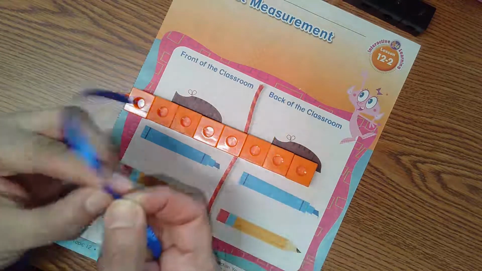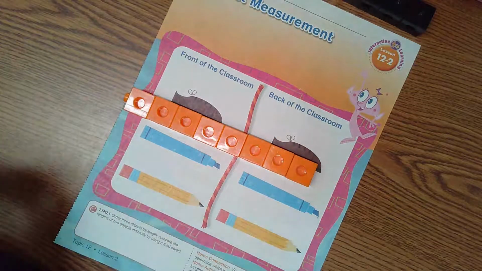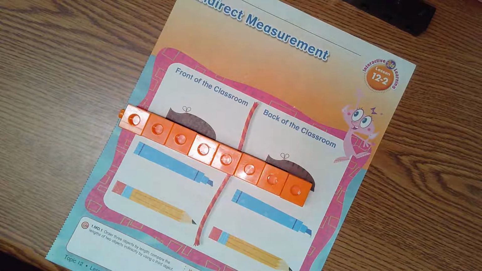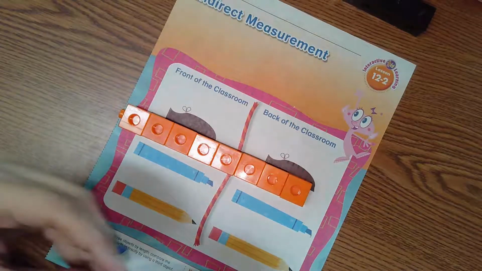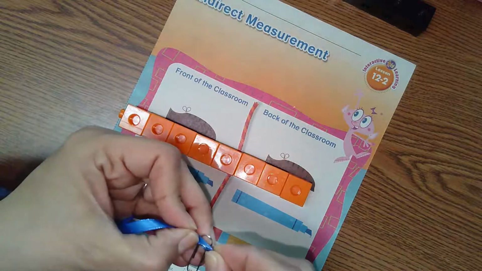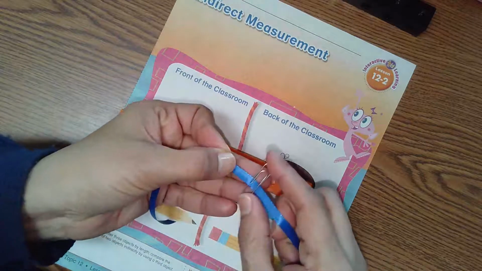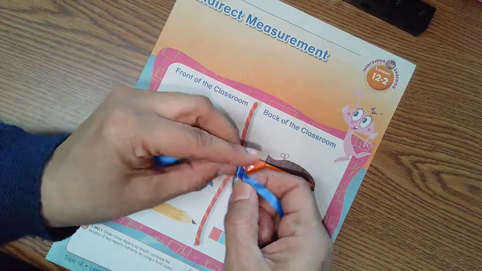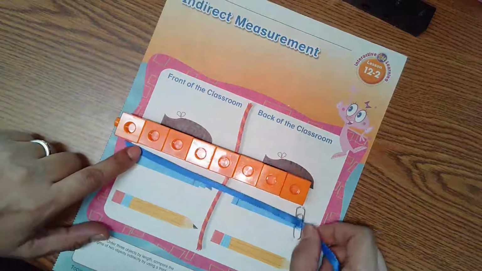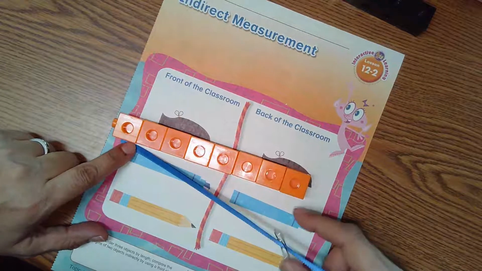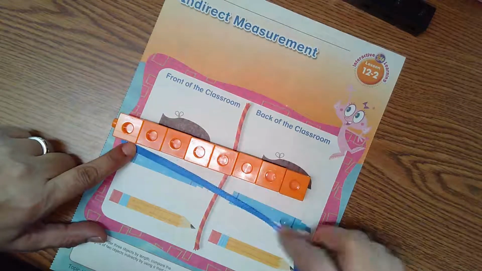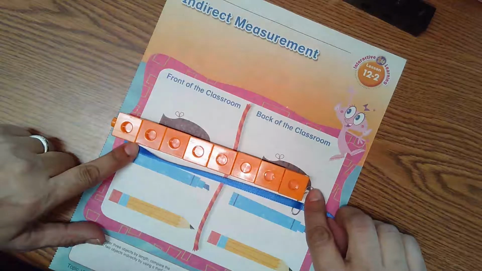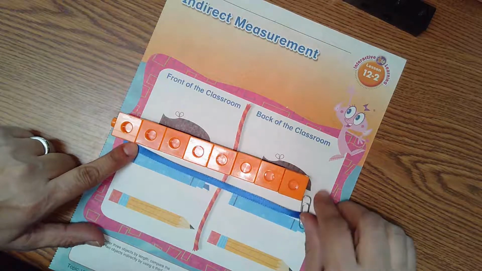So you can mark it with a pencil, or maybe we can put a paper pen. Double check, make sure I have the right measurement. Okay, I have to go a little bit.